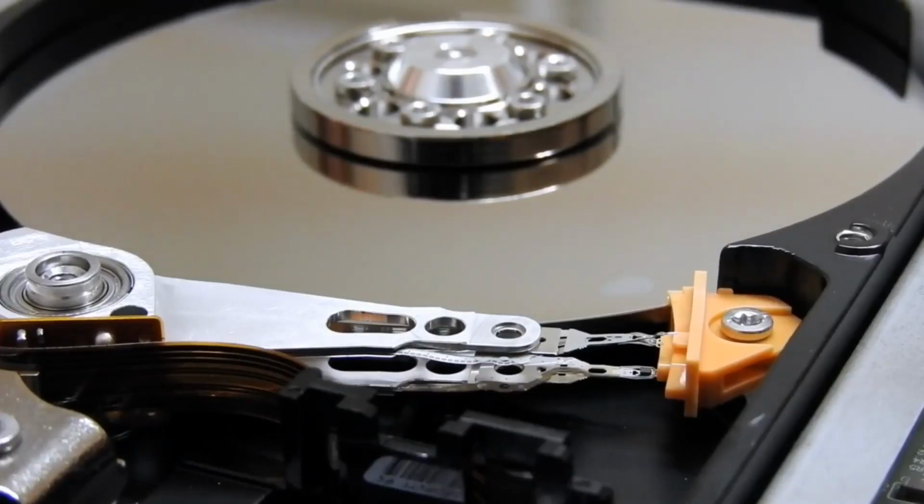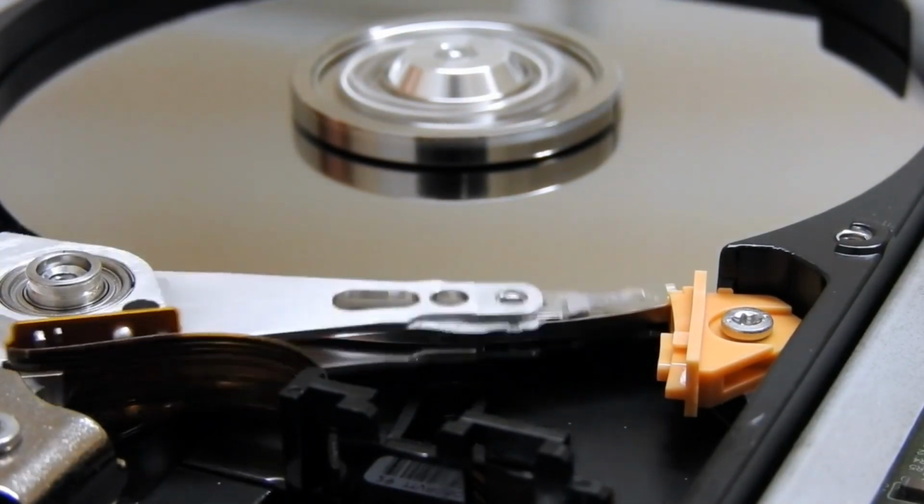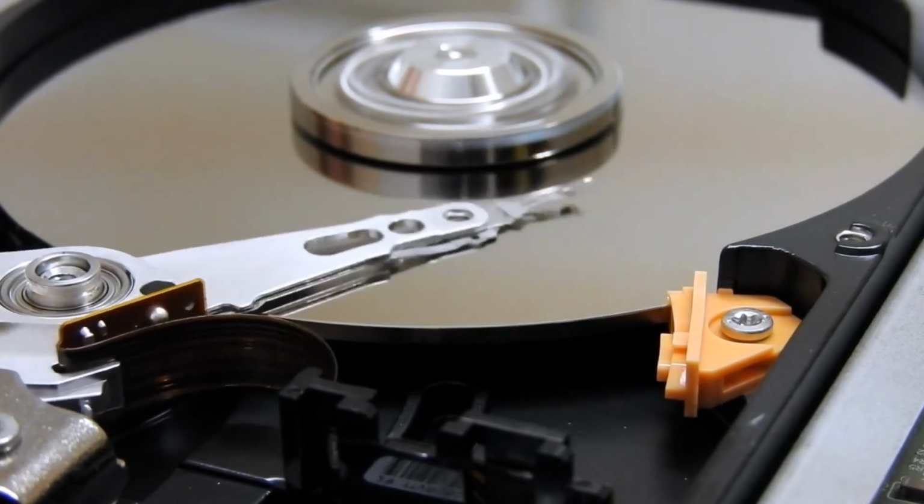Number 12. Storage devices can be further subcategorized into HDD and SSD. These devices store either the system information or your personal data. Let's have a look into each of them.